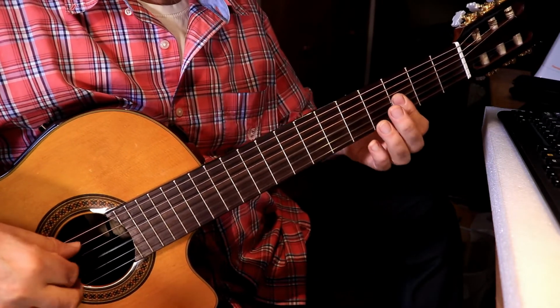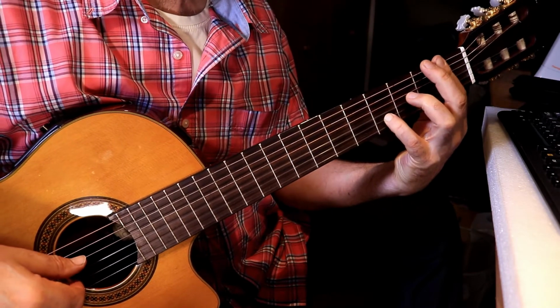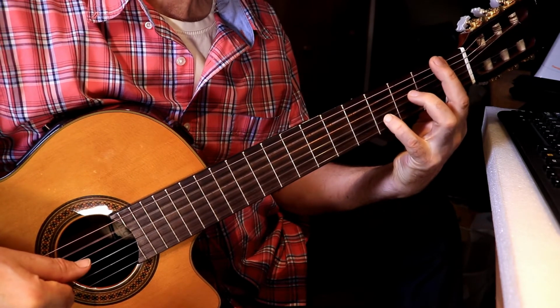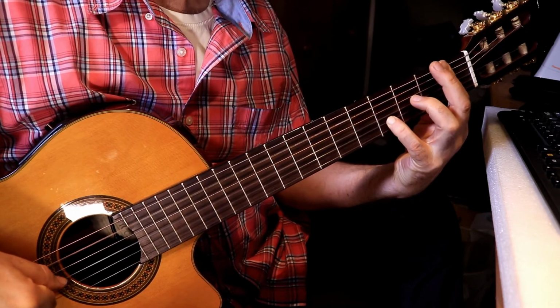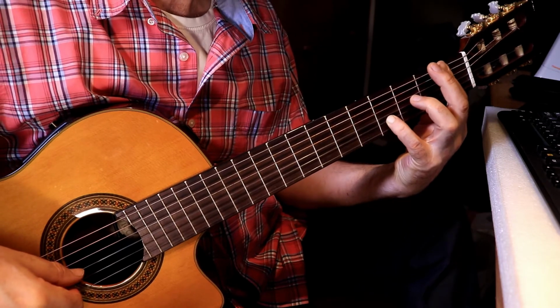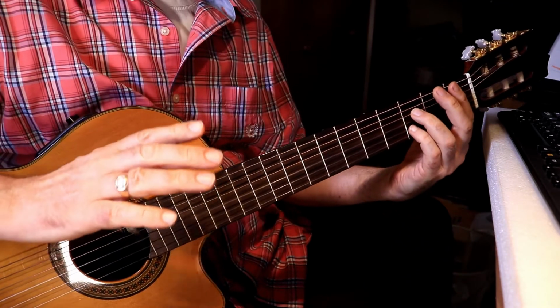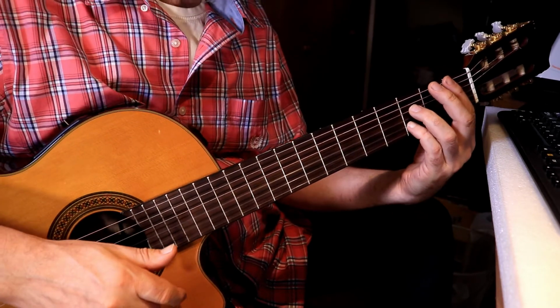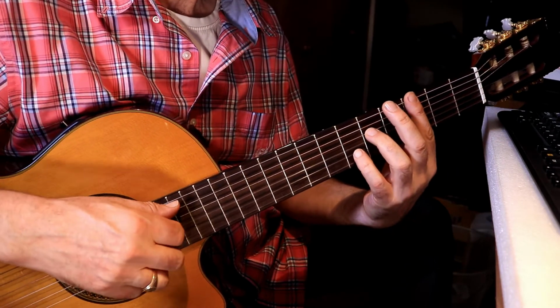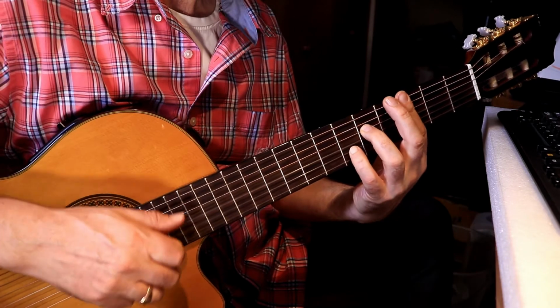You get that? Playing the 5th string bass note for the. Now that's the same as the first part, but then what happens here is it moves up 2 frets. And here I did a strum.